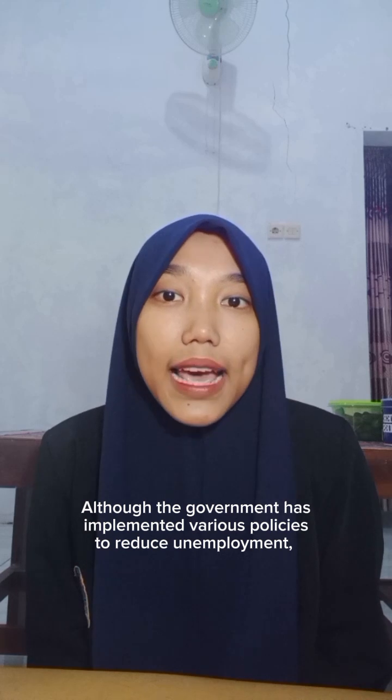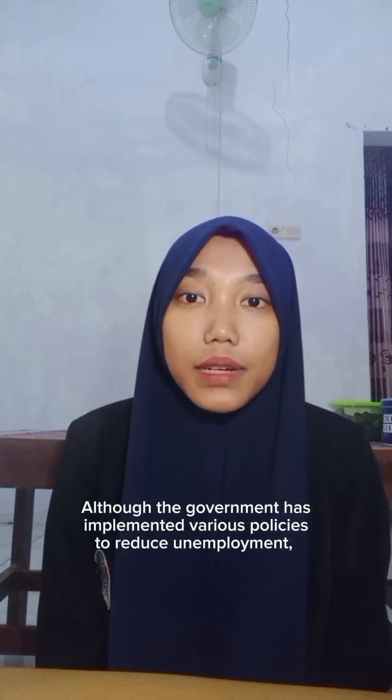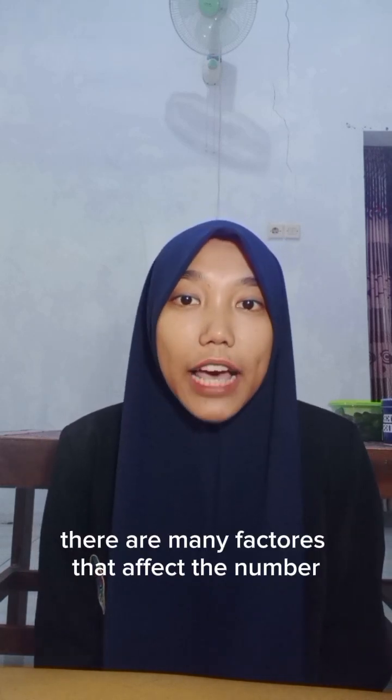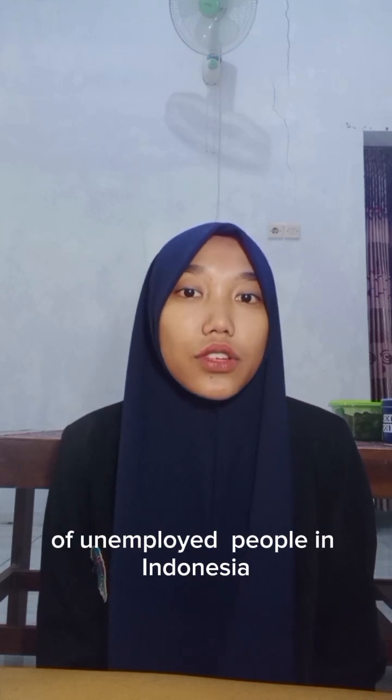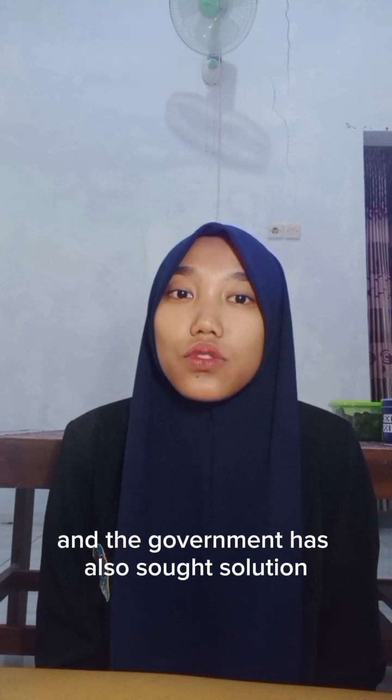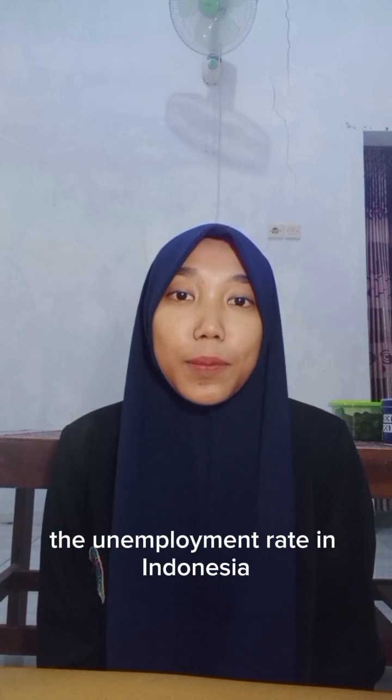Although the government has implemented various policies to reduce unemployment, this problem is still a big challenge. There are many factors that affect the number of unemployed people in Indonesia. And the government has also sought solutions, but it has not been able to close the unemployment rate in Indonesia.